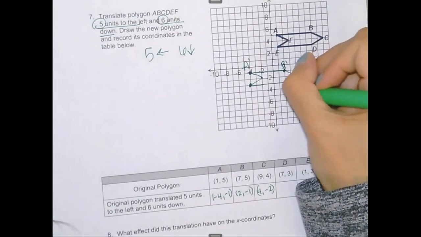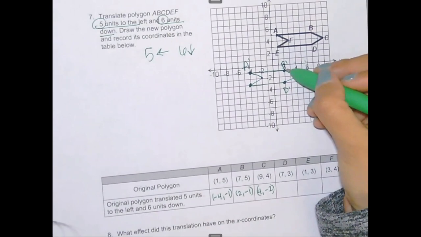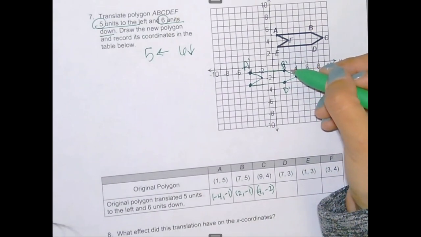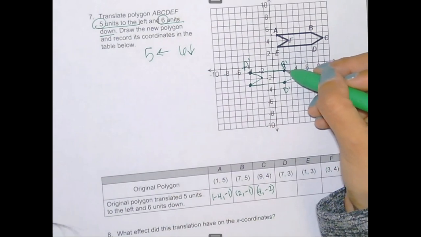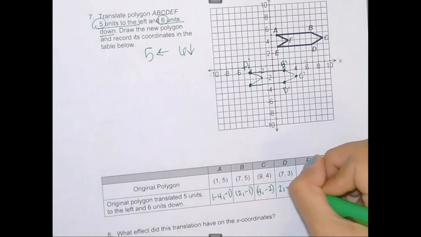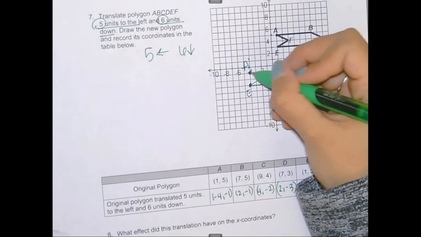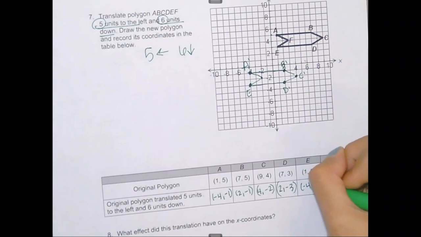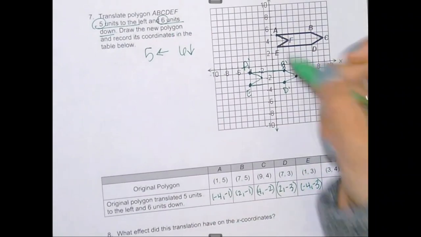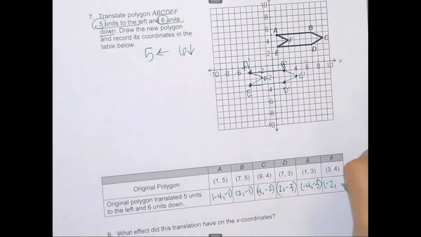D prime is at 2, -3. E prime is at -4, -3. And F prime is at -2, -1.